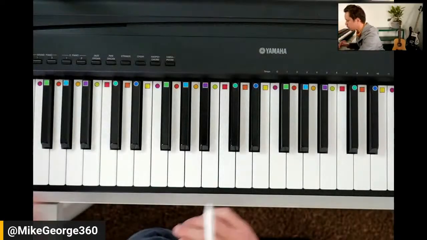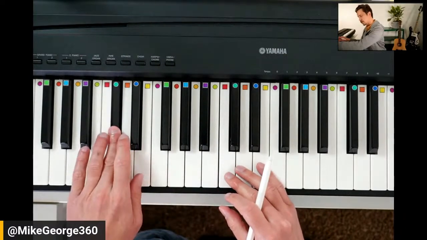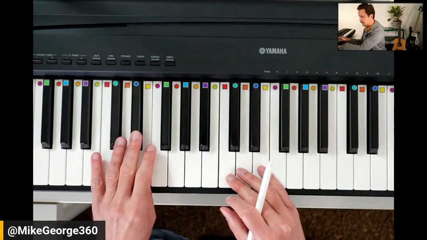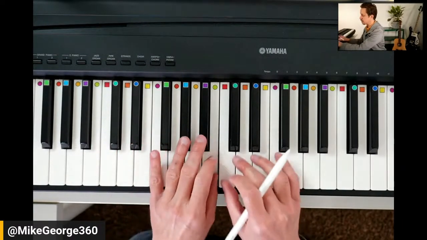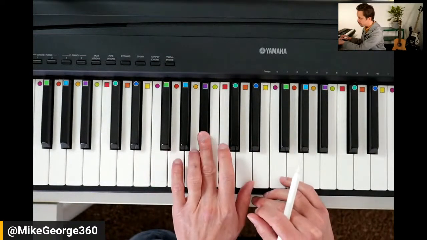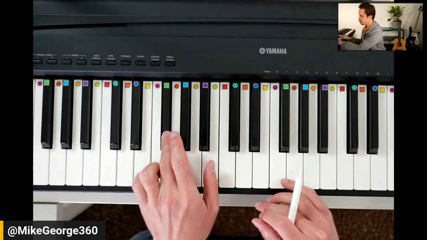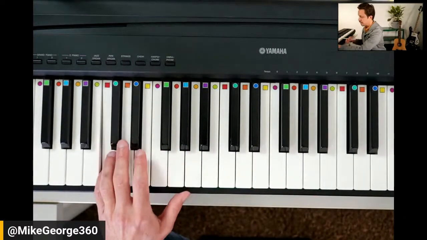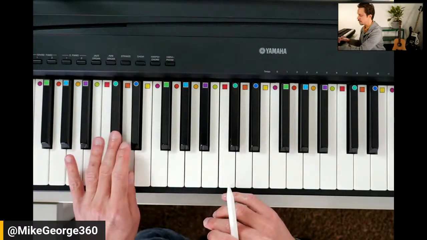So on a keyboard, we have C, and then a half step above C is C sharp, D, D sharp, E, F, F sharp, G, G sharp, A, A sharp, B, and C. Or if we go the other direction, C, B, B flat, A flat, G, G flat, F, E, E flat, D flat, and C. So we have C sharp or D flat.